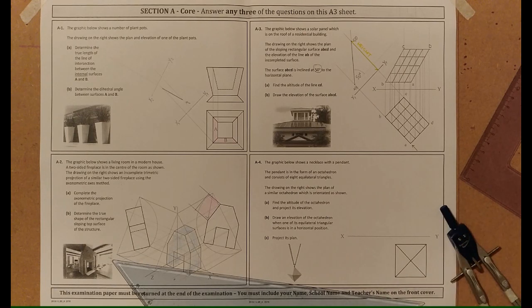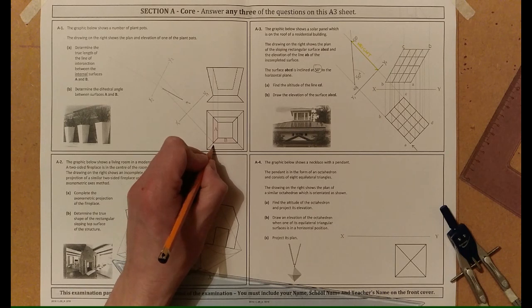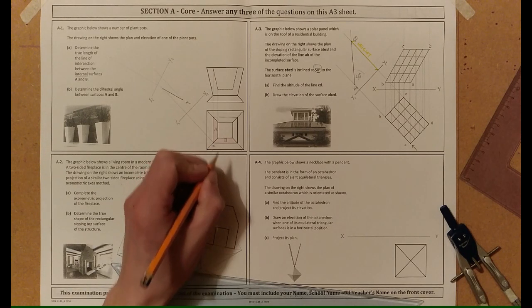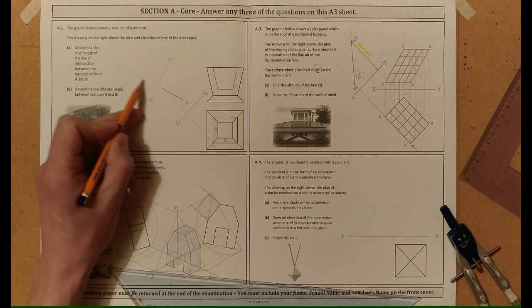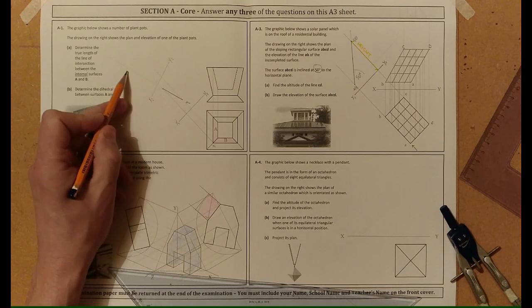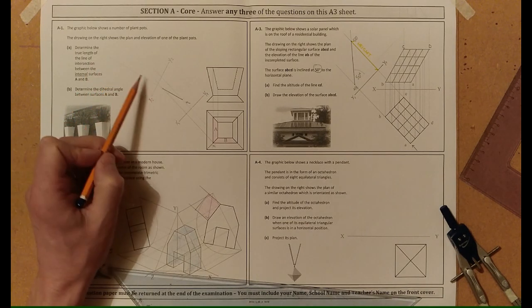I'm going to call this point on the corner point X, just for convenience. What I want to do is locate that point in our auxiliary 2 view. With auxiliary views, to take your true height, you come back two views.